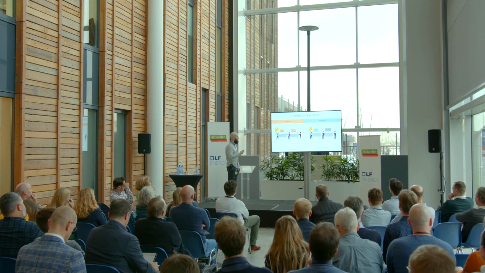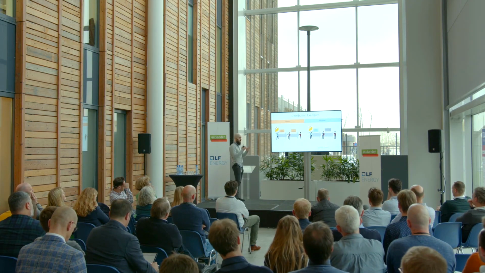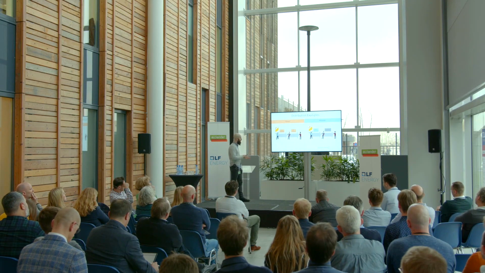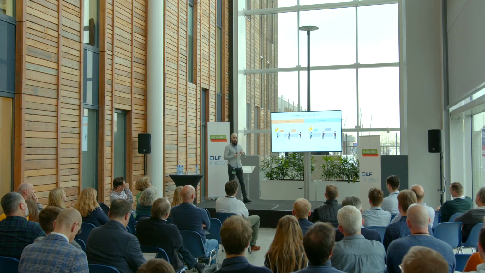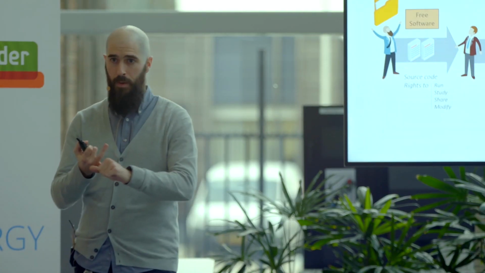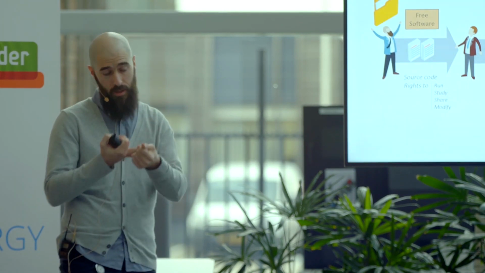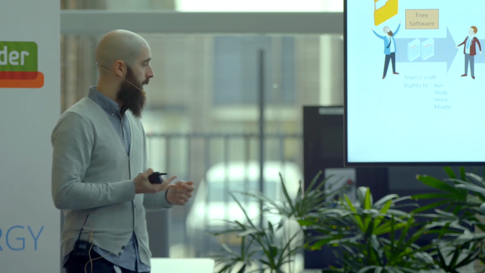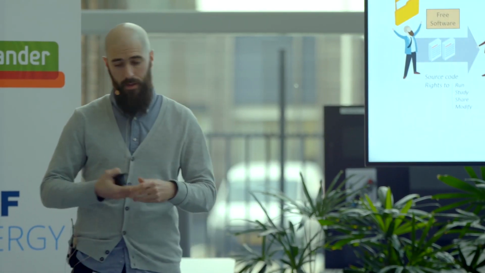Now, the distribution. How does it work when you're distributing? If I take a piece of free software and I give it to the next person, then I need to make sure that he or she gets the rights to run the software for any purpose, to study the software, which means access to the source code, to share it, and to modify and redistribute those modifications if he wants to.